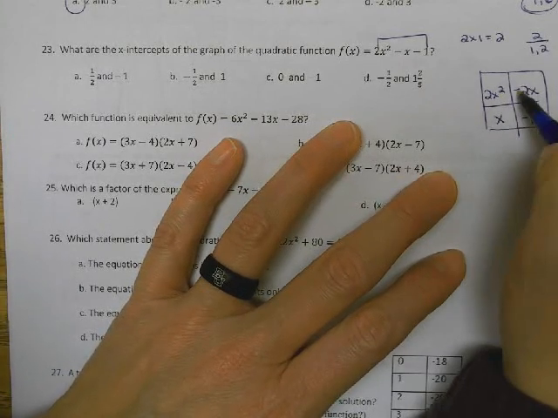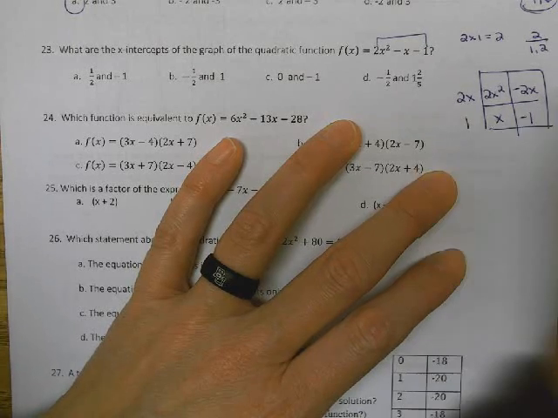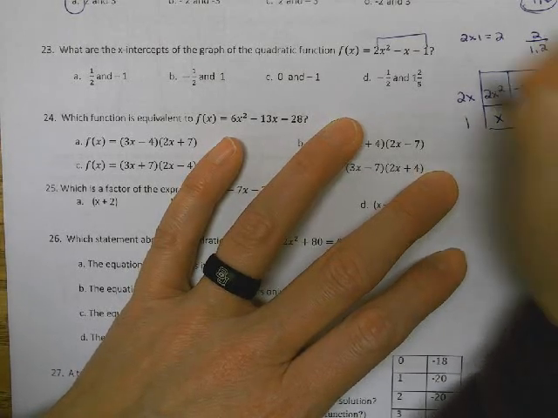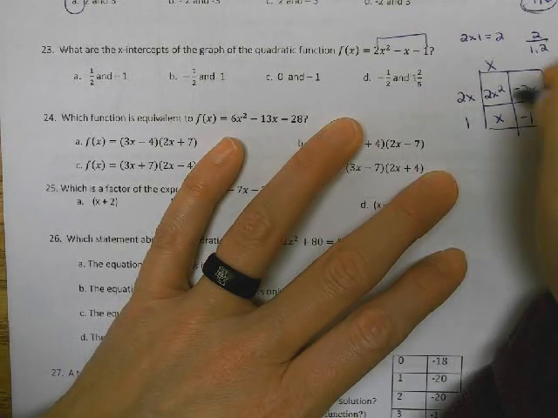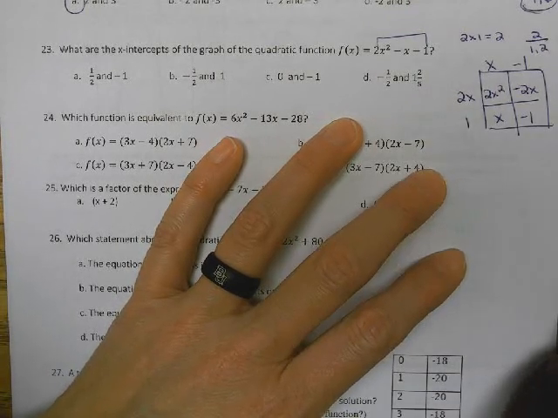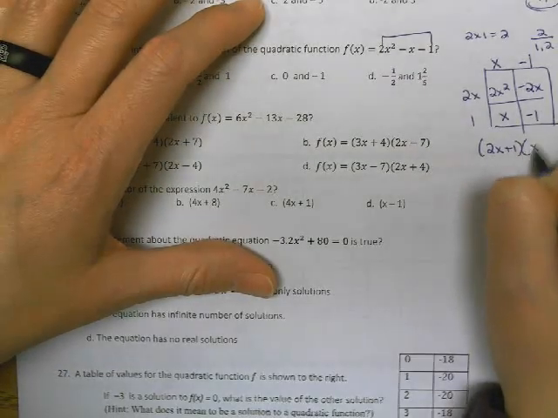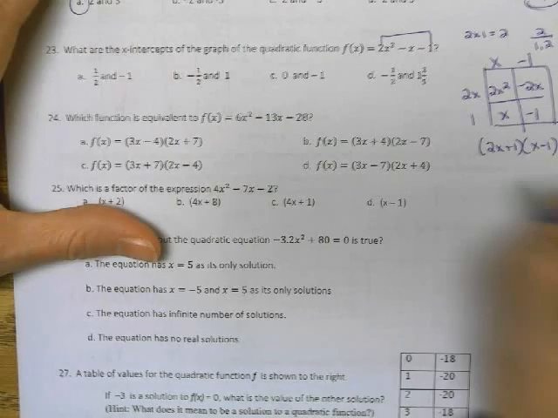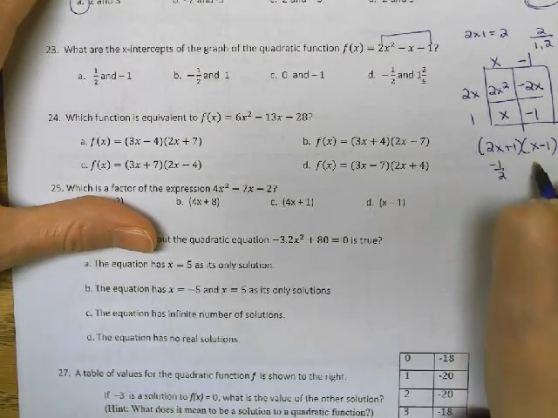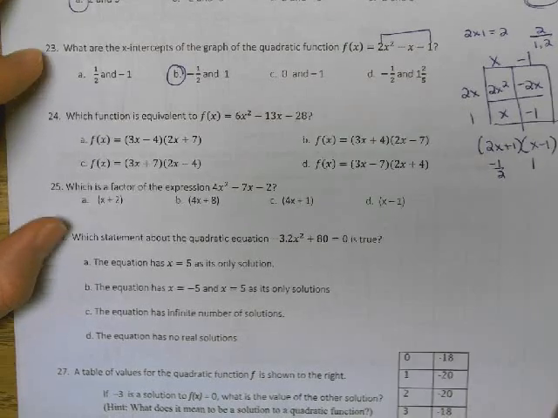So now 2x squared and negative 2x have a 2x. X and a negative 1 just have a 1. 2x squared and an x have an x. A negative 2 and a negative 1 have a negative 1, which makes my factors 2x plus 1 and x minus 1. So negative 1/2 and 1.